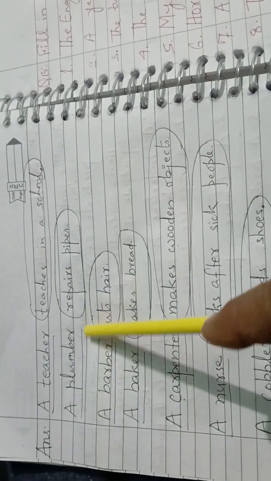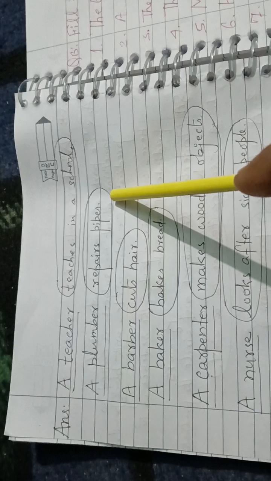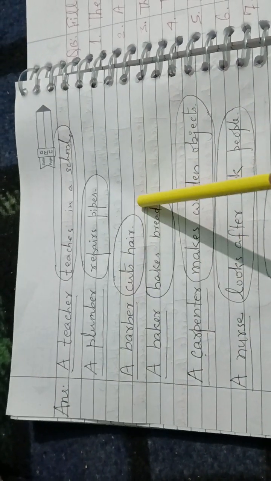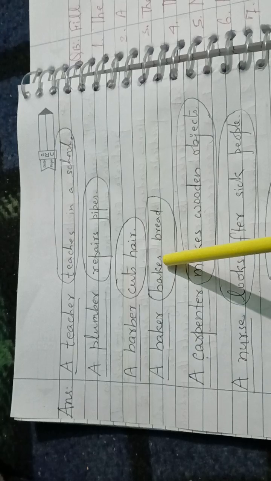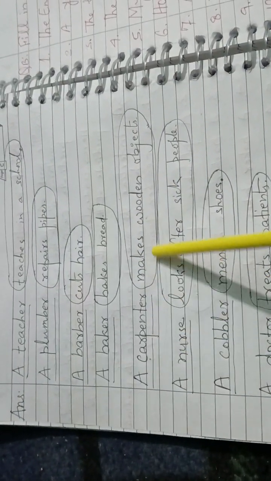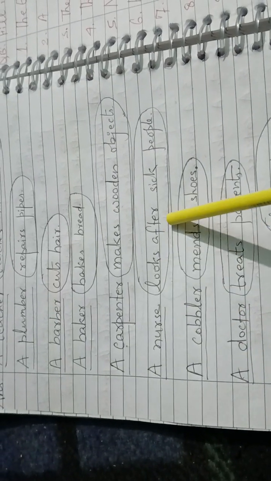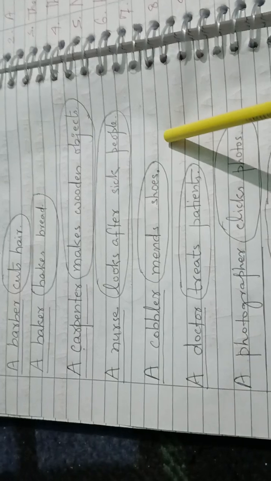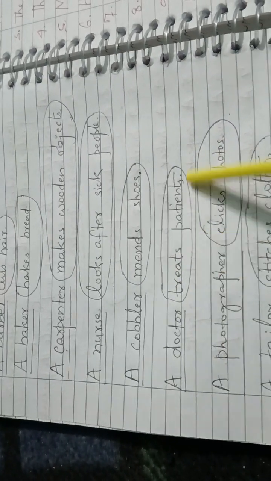Second, a plumber repairs pipes. A barber cuts hair. A baker bakes bread. A carpenter makes wooden objects. A nurse looks after sick people. A cobbler mends shoes. A doctor treats patients.